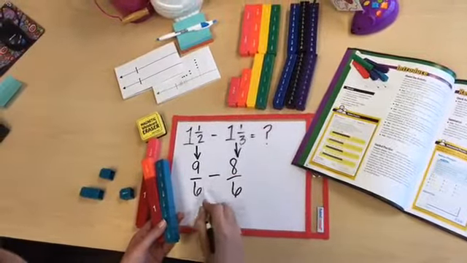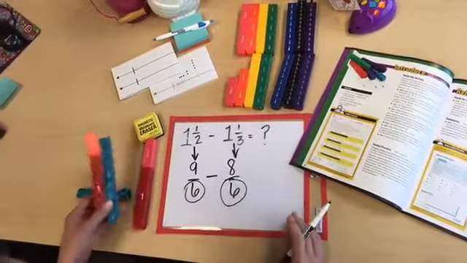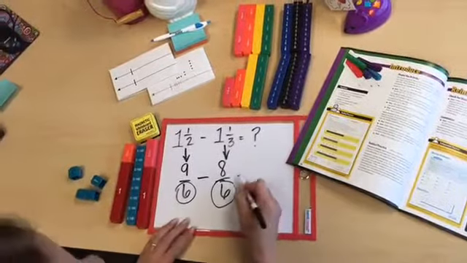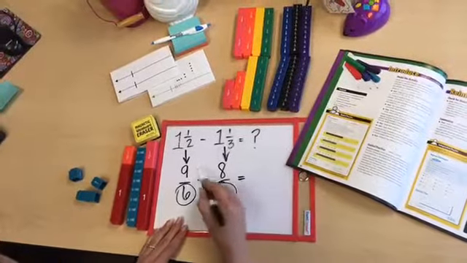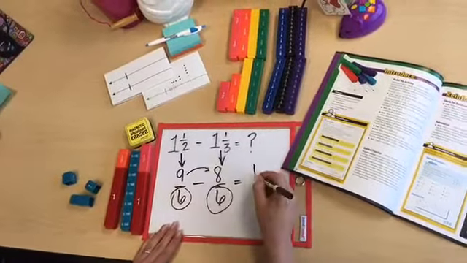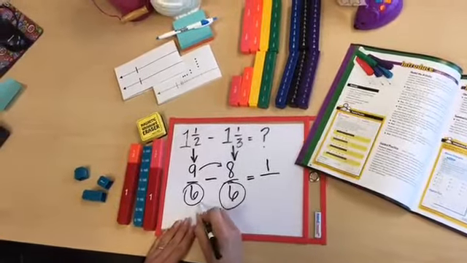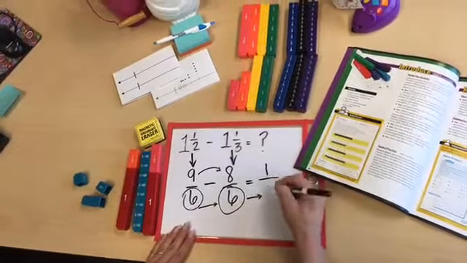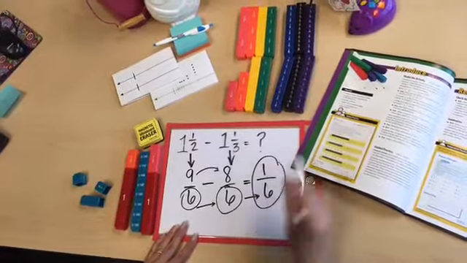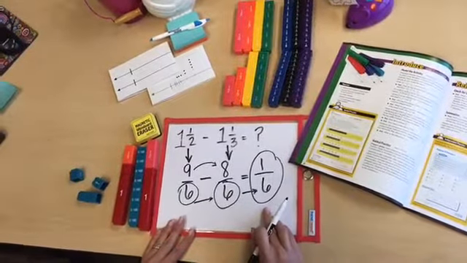Now we can subtract because we have matching common denominators. This part makes it so much simpler for your students because what's 9 minus 8? 1, and we know that our denominators just stay the same. Our answer would be 1/6.